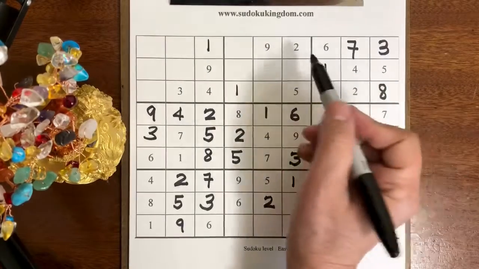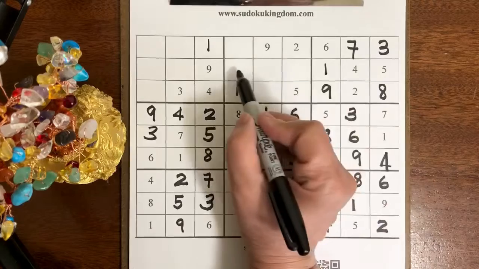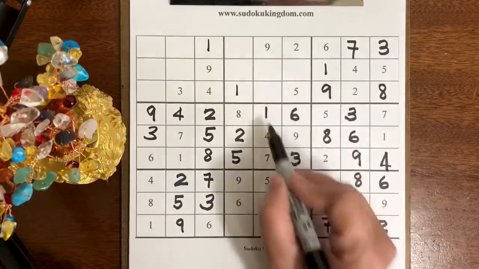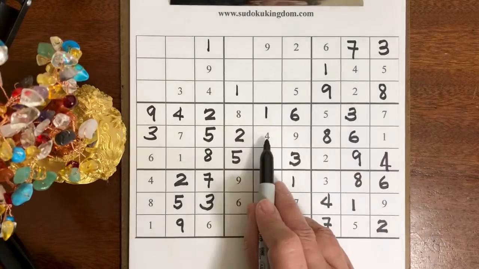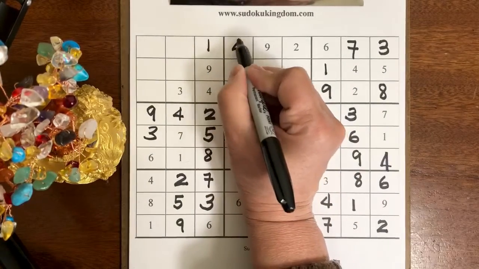Now, following through with this large square here, we know that we could not put 4 here because of this number 4 here. And we could not put 4 here because of this number 4 here. So we have nowhere to put the 4 but here.